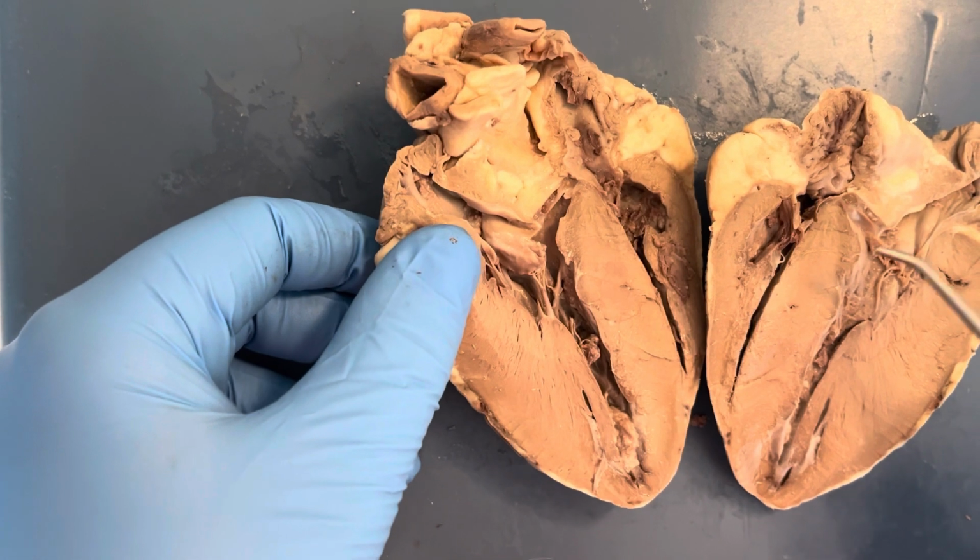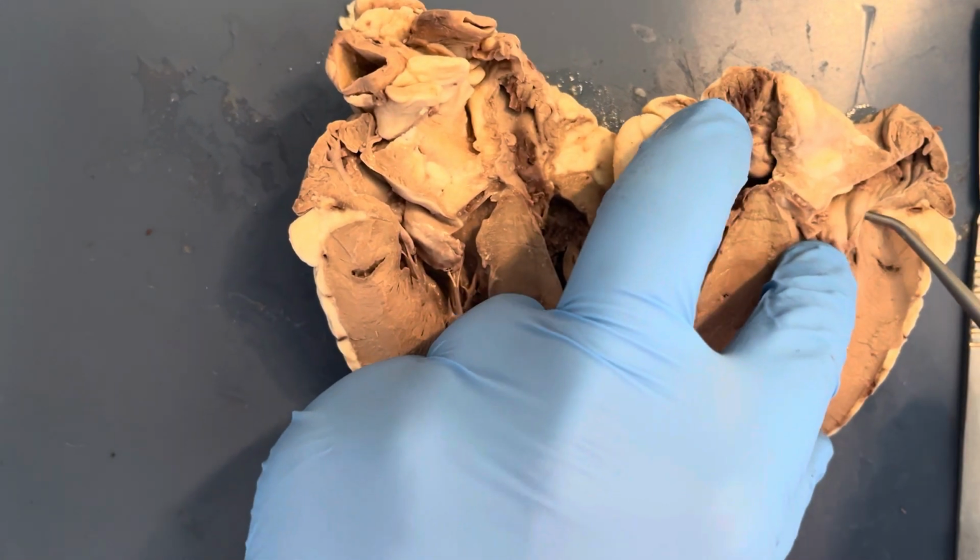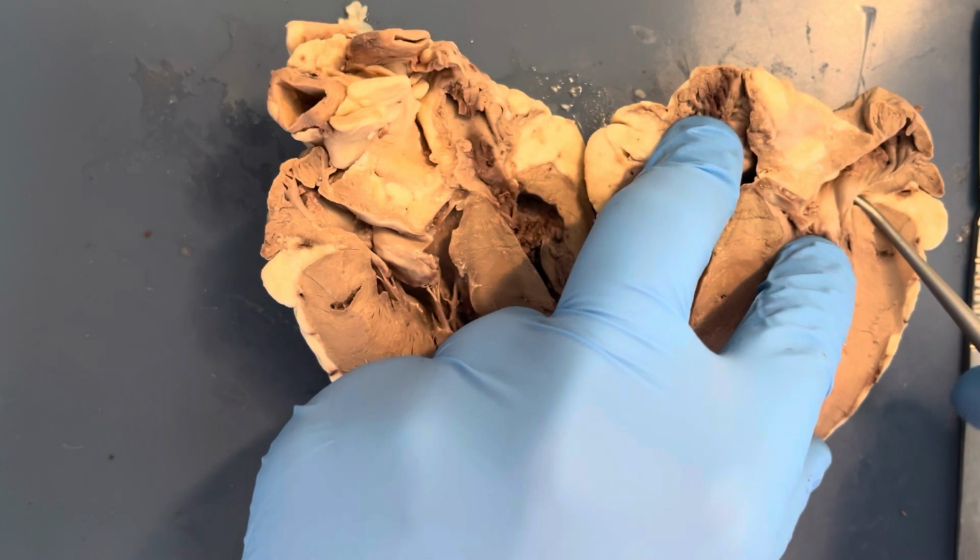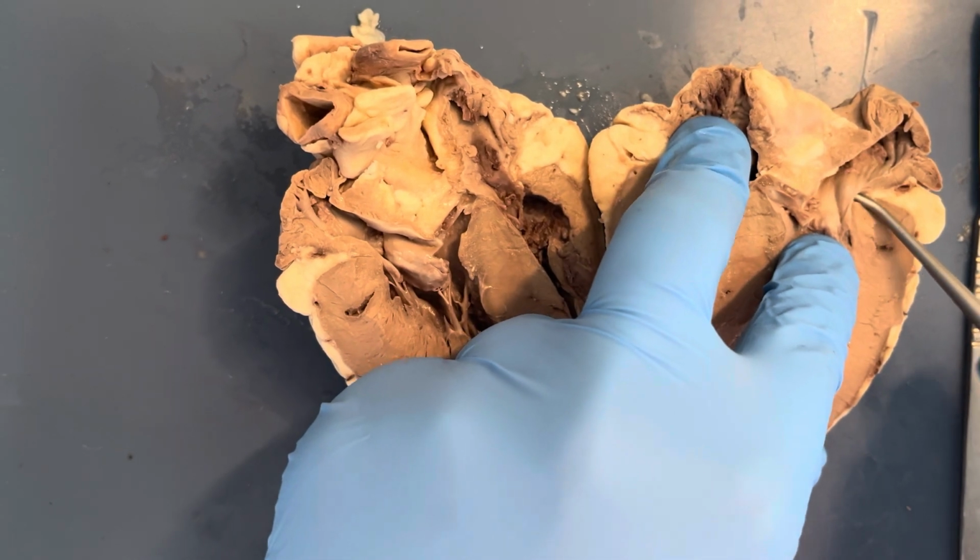Then I point to the mitral or bicuspid valve. Similarly to the tricuspid valve, this valve prevents backflow back into the atrium, because it only contains 2 leaflets compared to the other, the tricuspid valve.